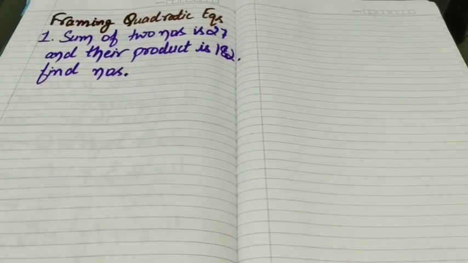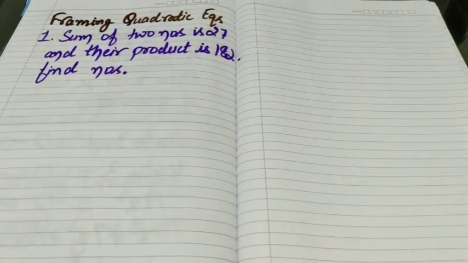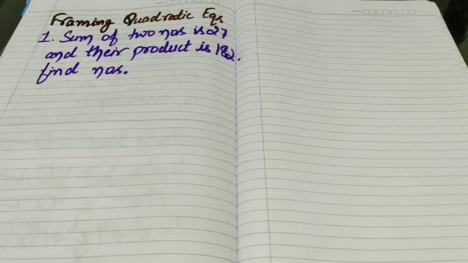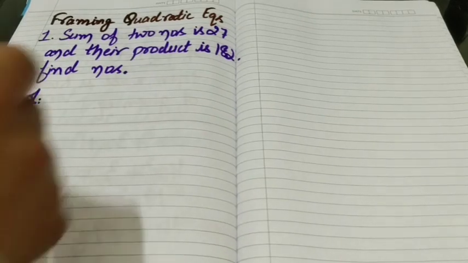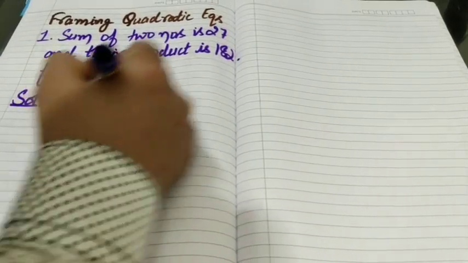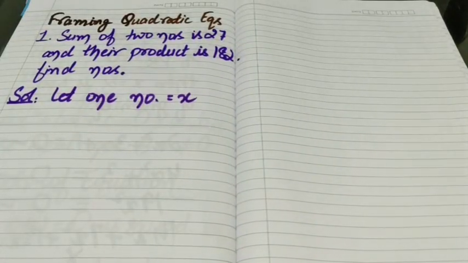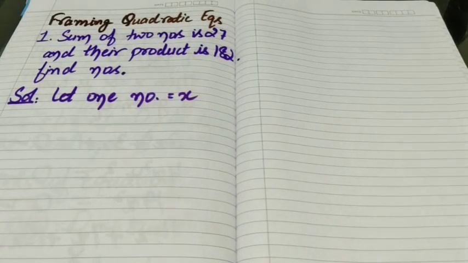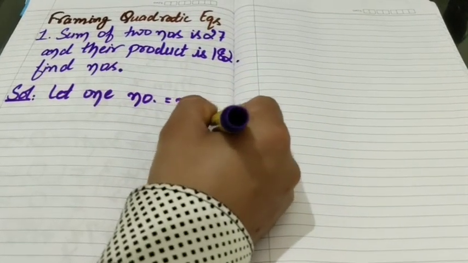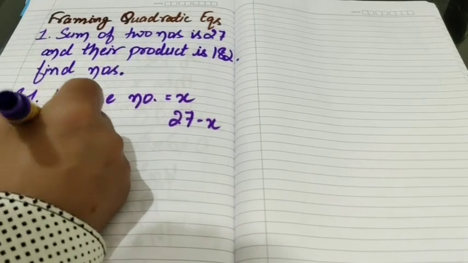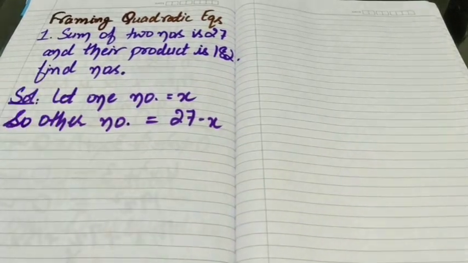Here the problem is: the sum of 2 numbers is 27 and their product is 182, and we are interested to find the numbers. Well students, we will suppose that one number is x. Since the sum of 2 numbers is 27 and one of them is x, then obviously the other will become 27 minus x. So the other number equals 27 minus x.